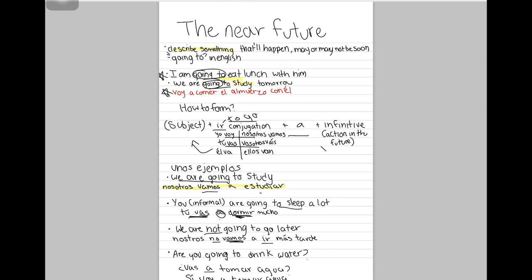To summarize, the near future is saying going to. You always have the subject, or you don't have to, but you always have the subject. You conjugate to go, and then you always have the a, and then you keep the infinitive the same, and the infinitive is the action that you're going to do. Okay?